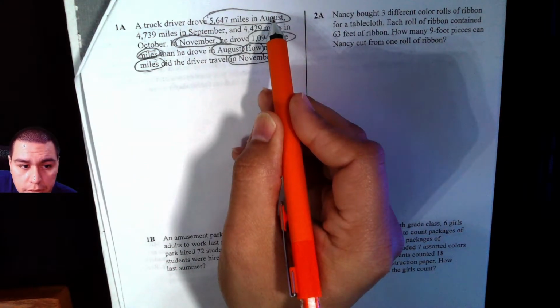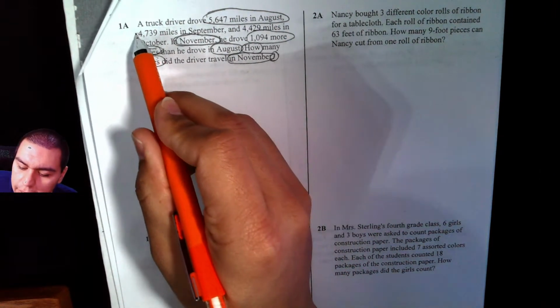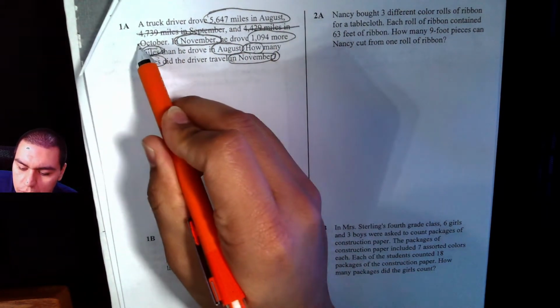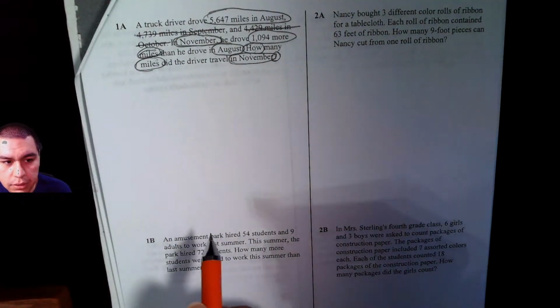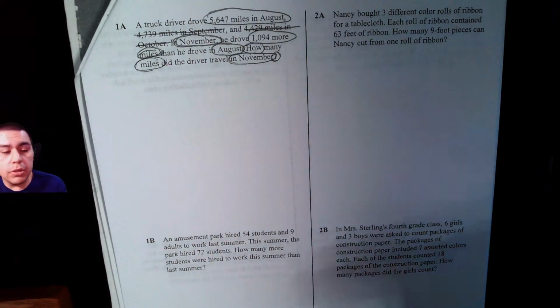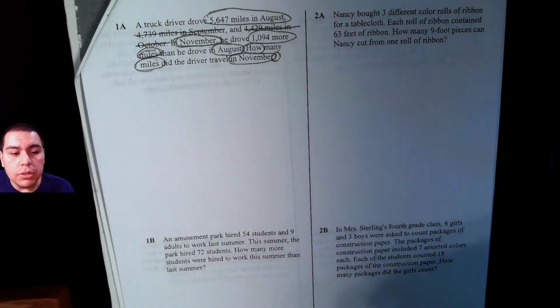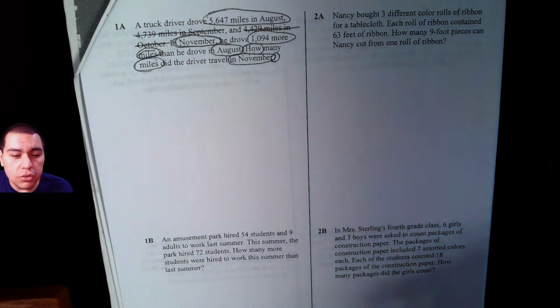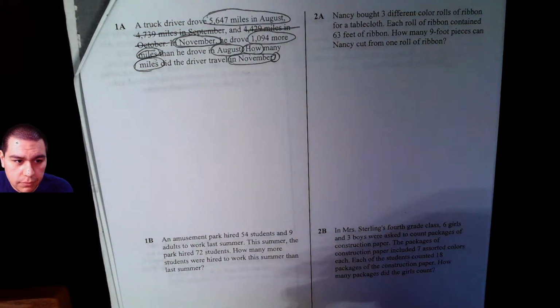So I found August. But I don't need September and I don't need October. Those two are extra. Sometimes people call them trash. I don't need those numbers. They put those numbers in there to see if they can try to trick me or fool me into using the wrong numbers. So long as I'm careful, that won't happen.